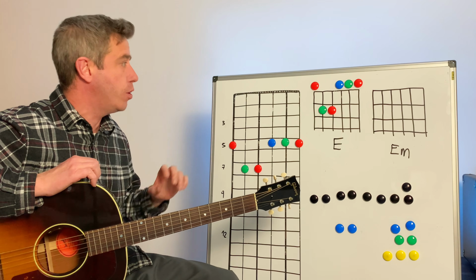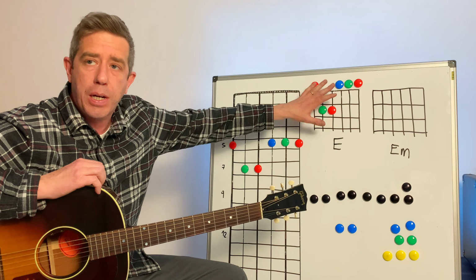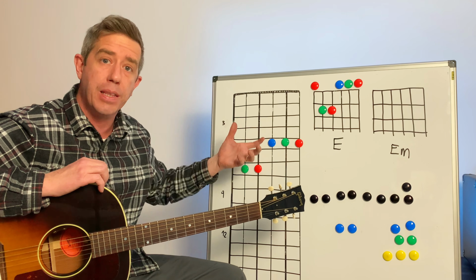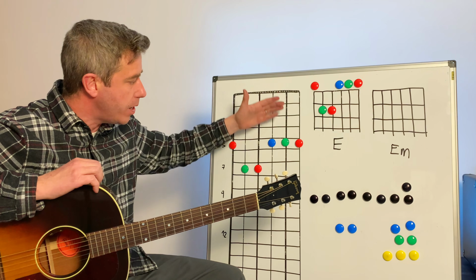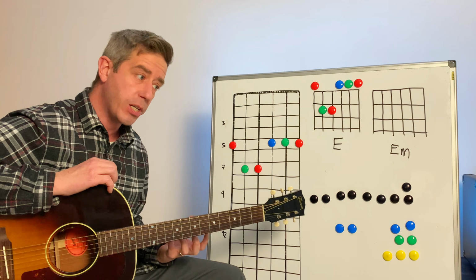Super easy to do. This is how you find your triads. The same colors are in each chord shape that you already know. You just have to break them up to see where your triads are. And it's super easy to move up the fretboard using 1 or 2 fingers for every triad.